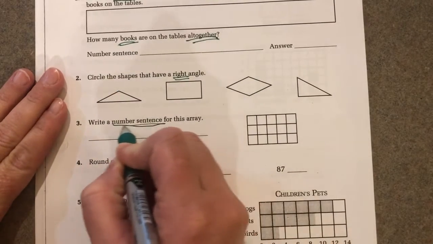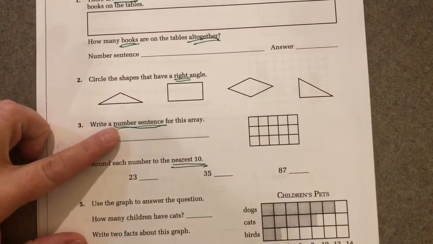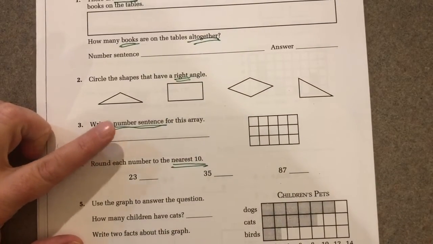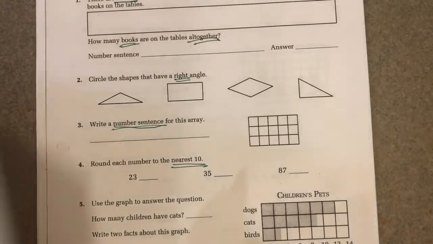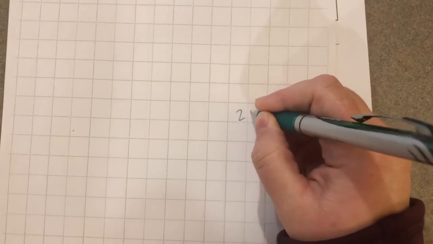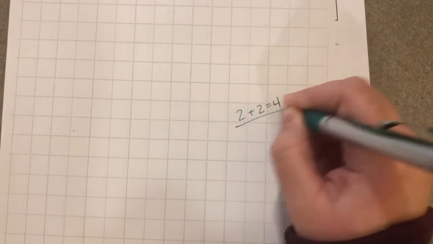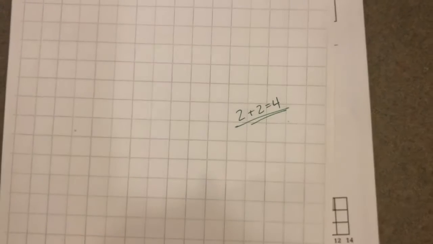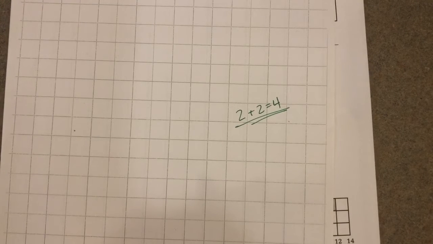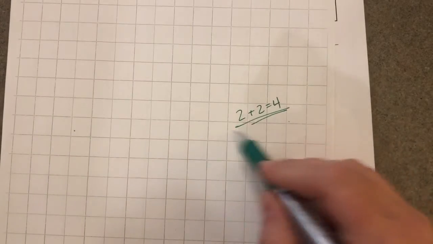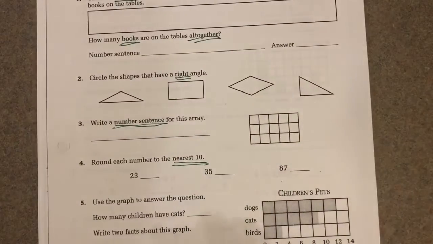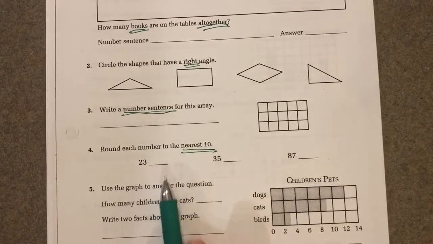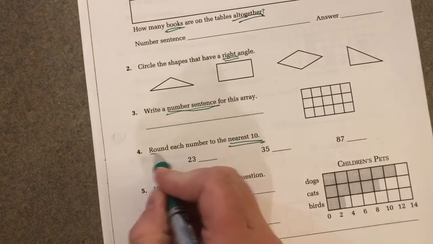Oops, and this one needs a number sentence. And number sentence is a math term that is like 2 plus 2 equals 4. That's a number sentence, okay? So they're not looking for words in a sentence like we do in English or in language arts. They're looking for something like this. It's not always plus, but this is an example, okay? Number sentence for the array, round to the nearest 10.